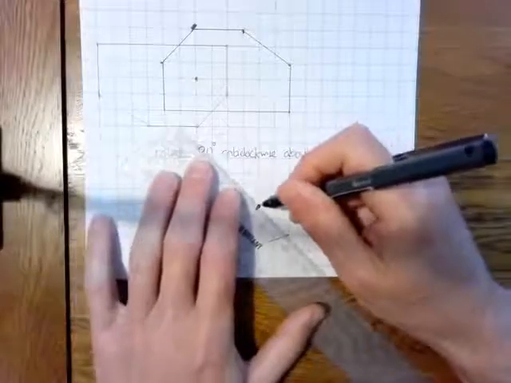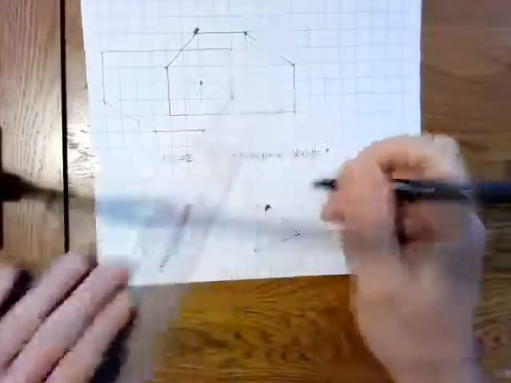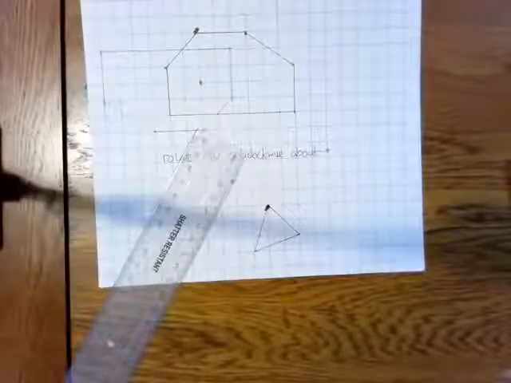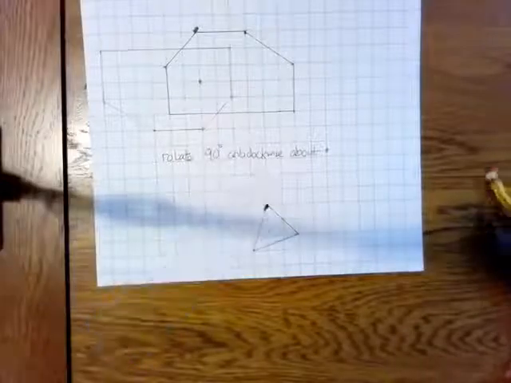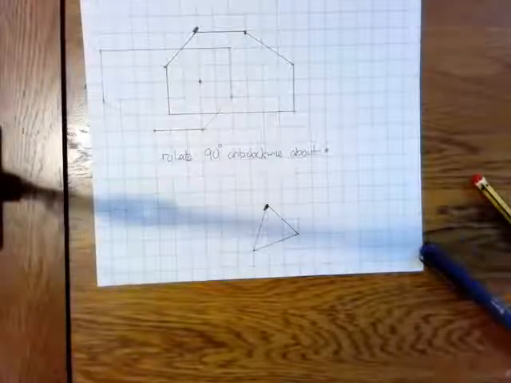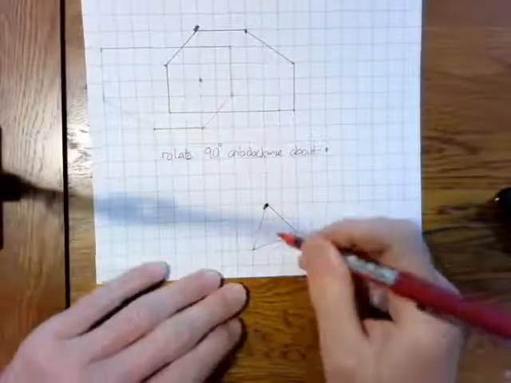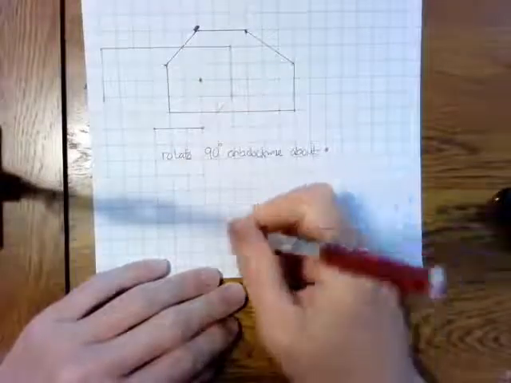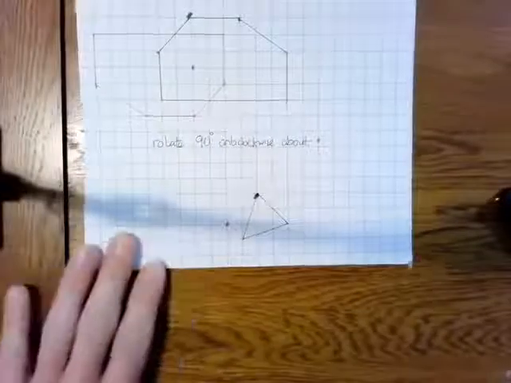Oh, crikey, what's happened there? Pen's leaked. So there we are. So I've got quite a simple shape. It's a little triangle like that. Okay, and I'm going to put the centre of rotation not inside the shape, not on the shape, but just somewhere else. So let's have it say here. Okay.